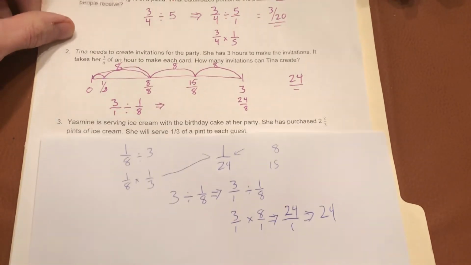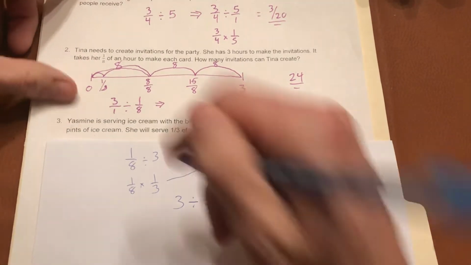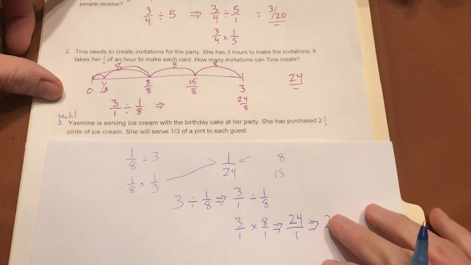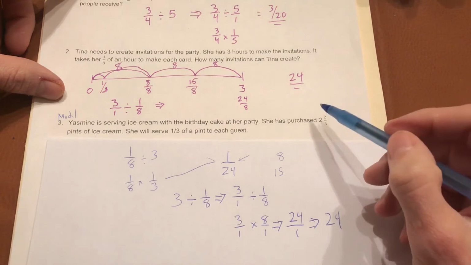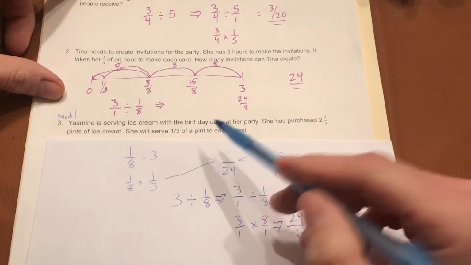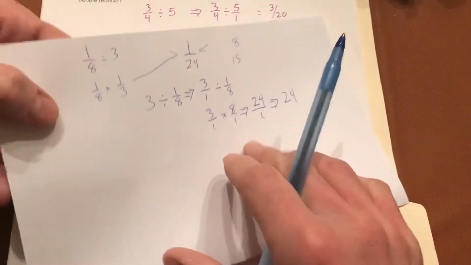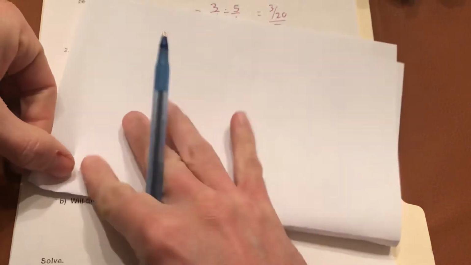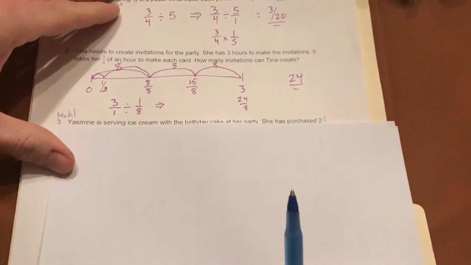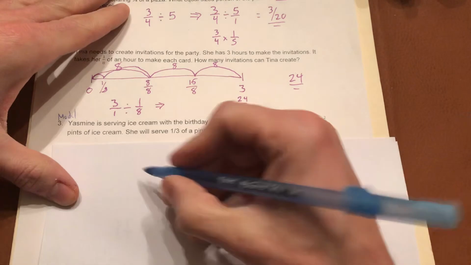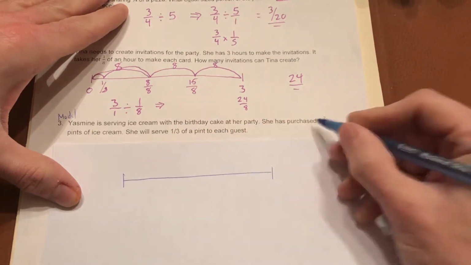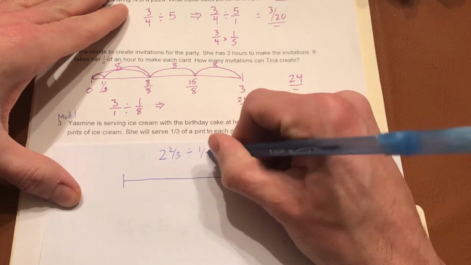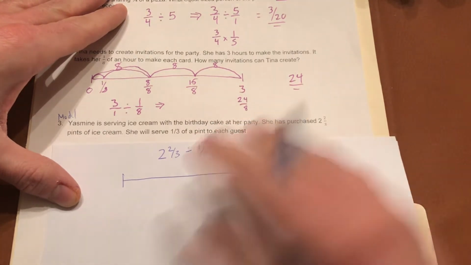Next, we've got Yasmin. And this one I specifically said, hey, we need to model. Okay, and everybody did try that for the most part. And read it. We say, what's being split up? Well, she has 2 2/3 pints, and she's going to give 1/3 to each guest. So she's going to split that 2 2/3 up into as many thirds as she can. And we've been doing this constantly. We'd make a number line, and I would even write it out first too, to say, so it's 2 2/3 divided into 1/3 portions, I should say, sorry.